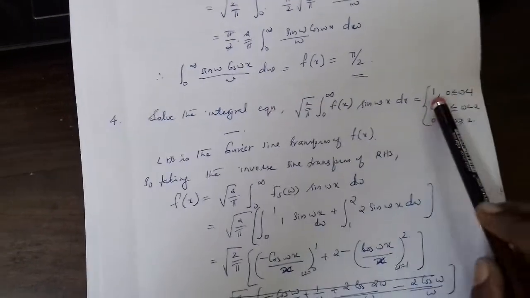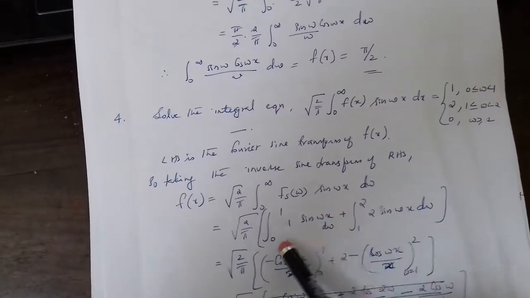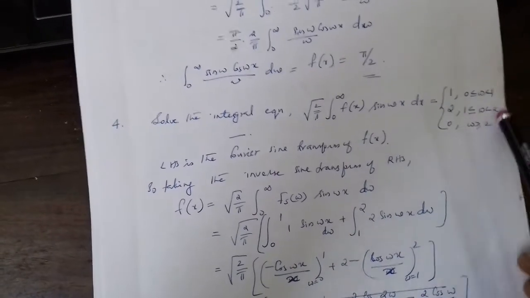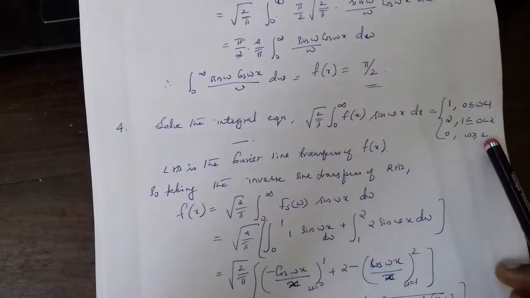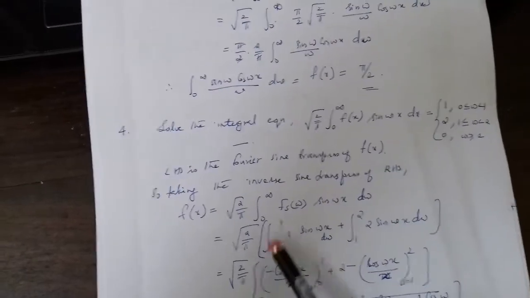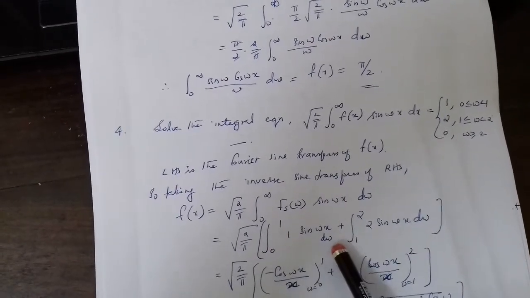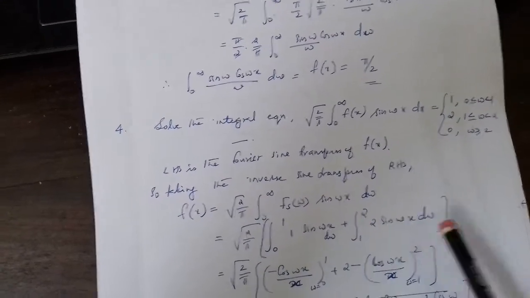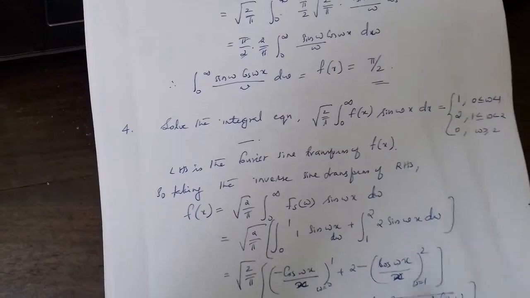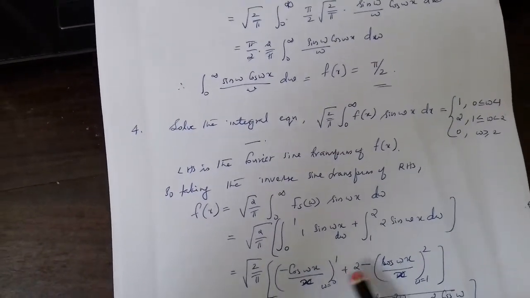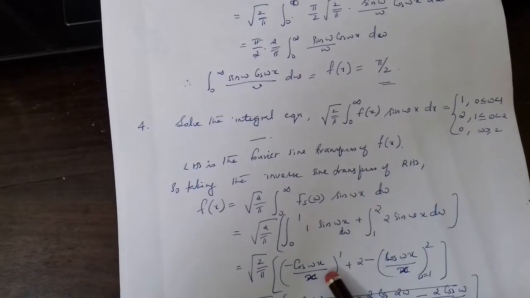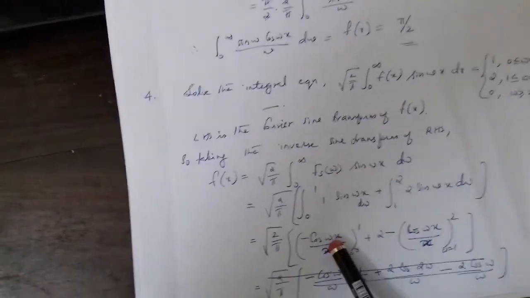Omega from 0 to 1 it is 1. So 0 to infinity splits as: 0 to 1 it is 1, 1 to 2 it is 2, 2 to infinity it is 0. So 0 to 1, 1 sin omega x d omega plus 1 to 2, 2 sin omega x d omega. Integrate with respect to omega. If you are integrating with respect to omega, take x as the constant.